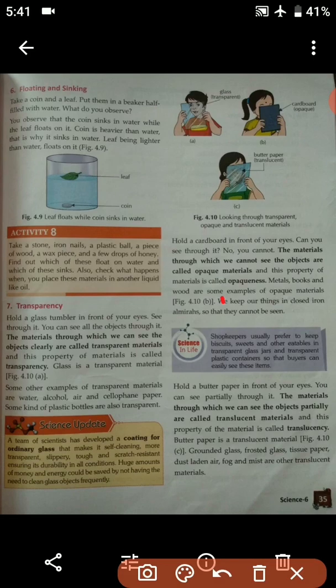Okay. Shopkeepers usually prefer to keep biscuits, sweets and other eatables in transparent glass jars and transparent plastic containers so that the buyer can easily see the items. So students, I hope you understood this.